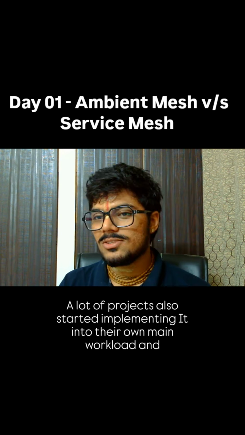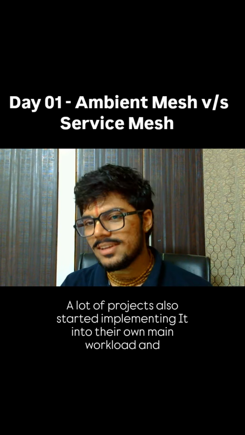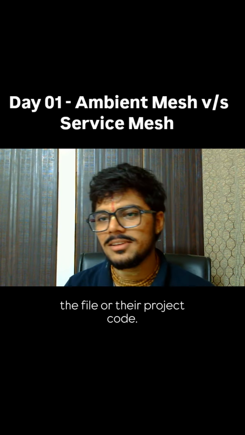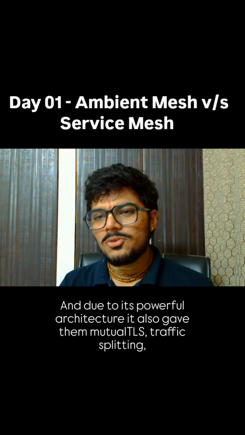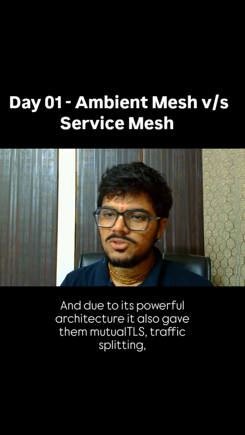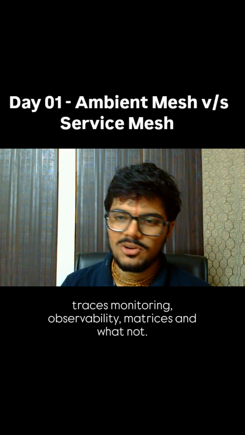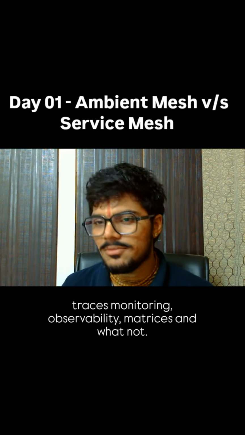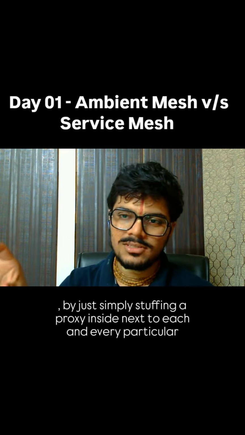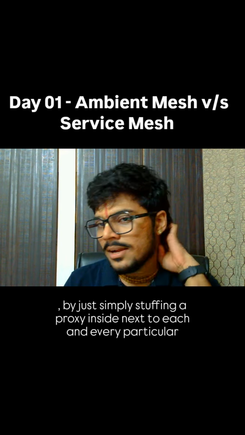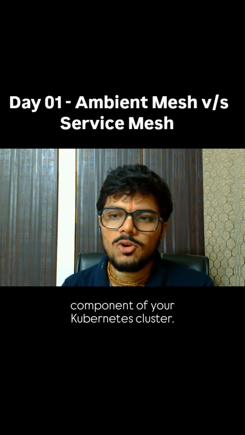A lot of projects also started implementing it into their own main workload and project code. Due to its powerful architecture, it also gave them mutual TLS, traffic splitting, retries, monitoring, observability, metrics, and whatnot by simply stuffing a proxy at the side of each and every particular component of your Kubernetes cluster.